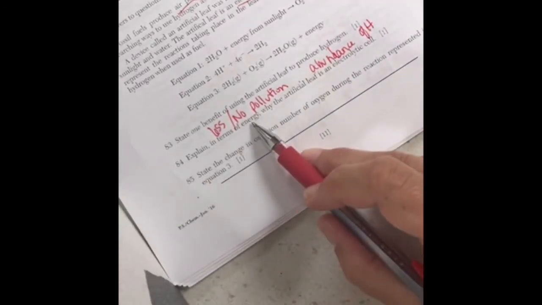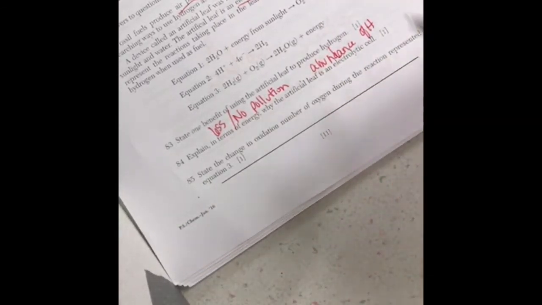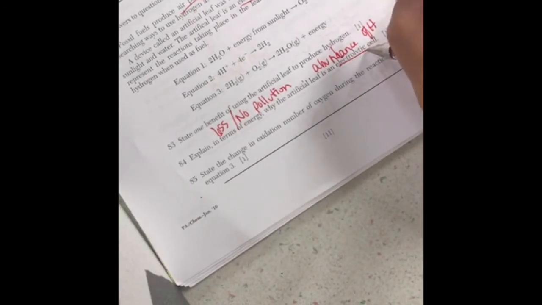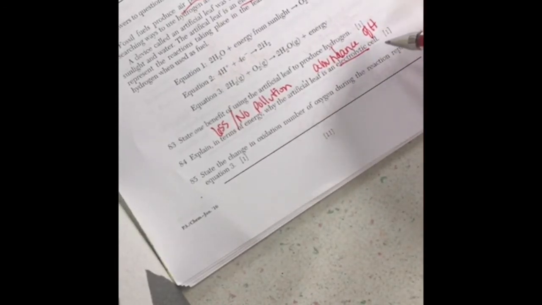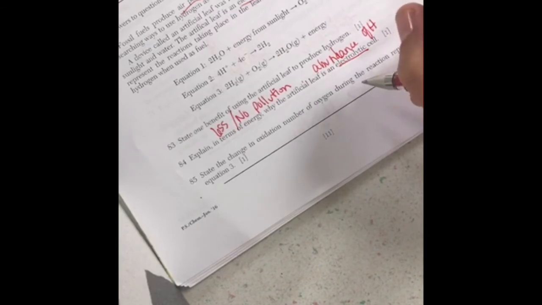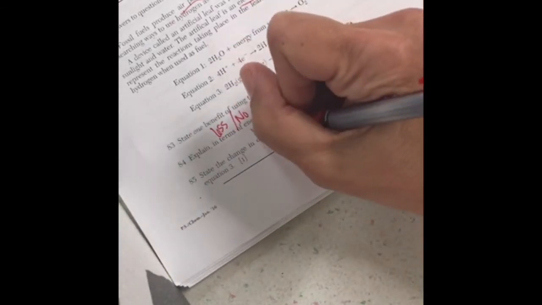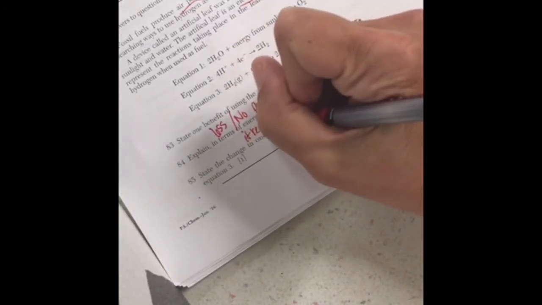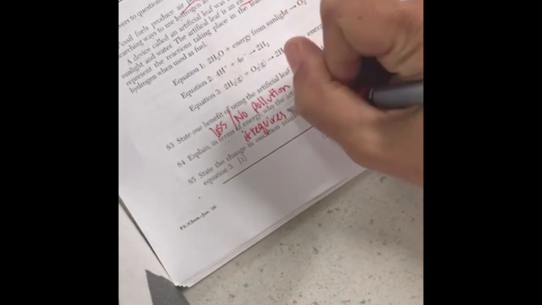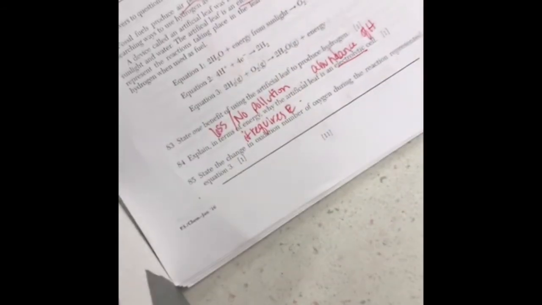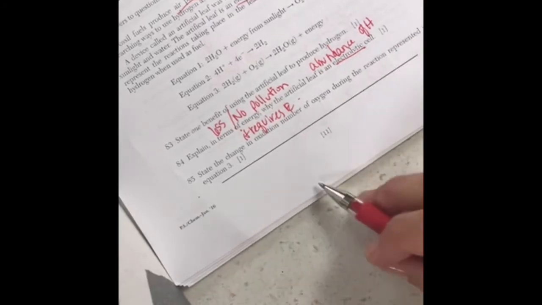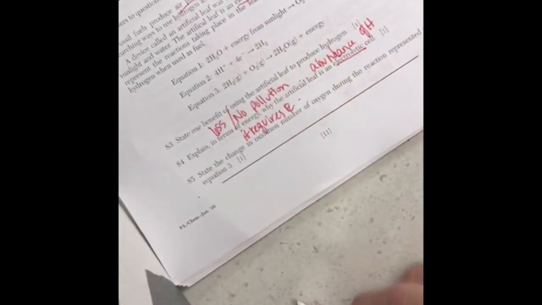of hydrogen available. All right, explain in terms of energy why the artificial leaf is an electrolytic cell. So in terms of energy, electrolytic means it requires energy. So you could just write it requires energy. All right, so electrolytic cells are not spontaneous. They need energy to happen. So energy from sunlight needed to have this happen.